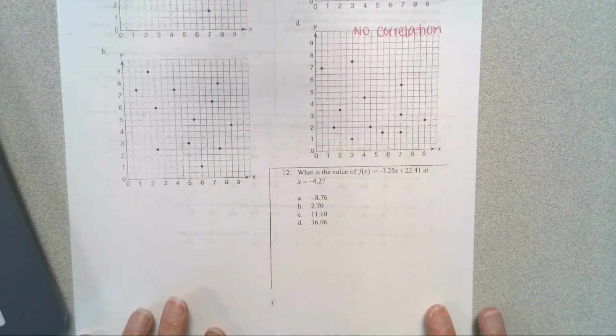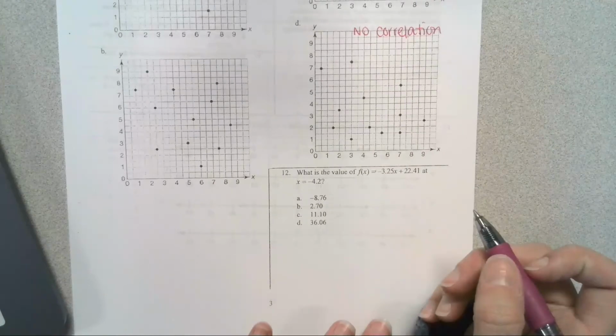All right. We're going to do number 12, and then I'll start sending some of y'all to the bathroom as we work. But I'm not going to stop. We're going to keep going.